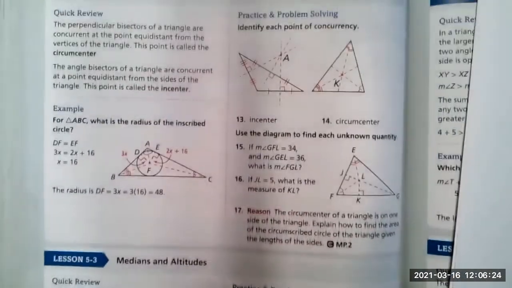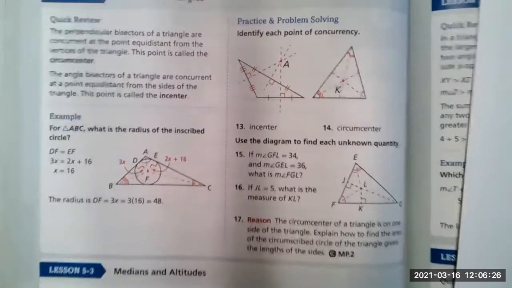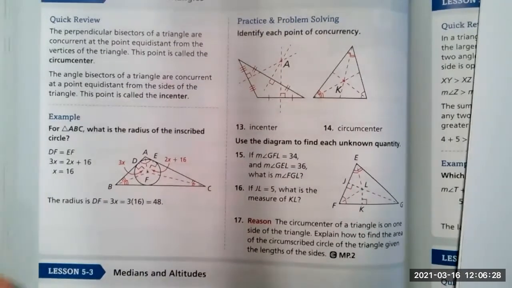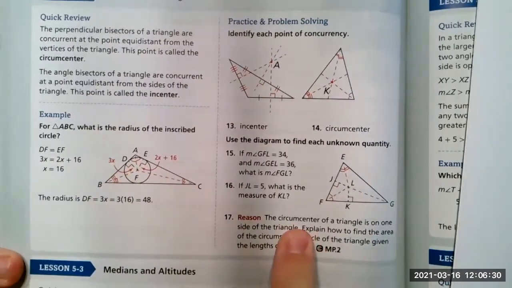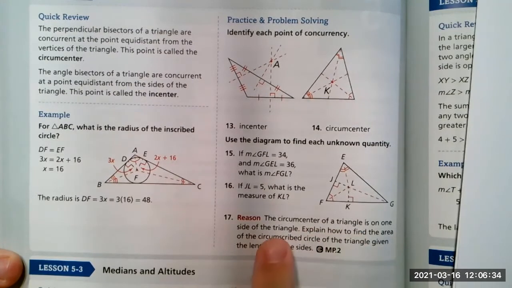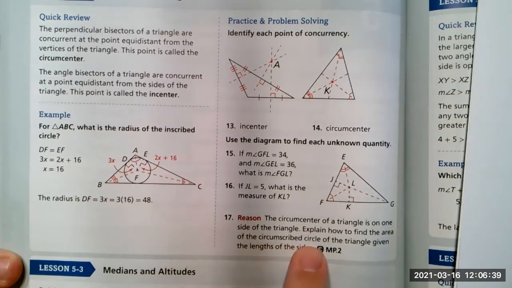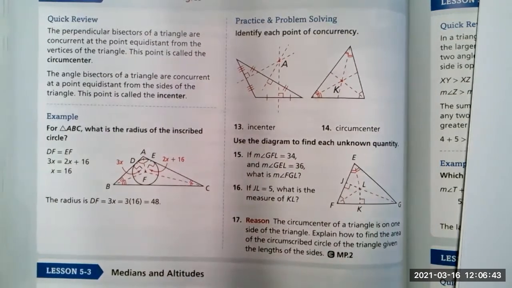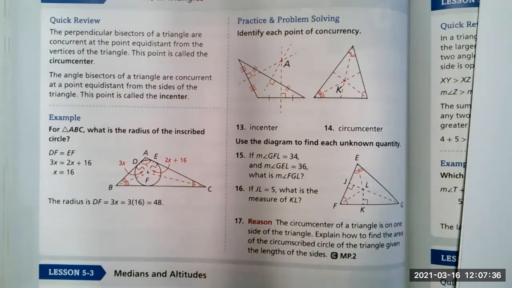So let me zoom back out and get a better picture here. For number 17, the circumcenter of a right triangle, that's the only way it's going to lie on the side of the triangle. Explain how you can find the area of the circumscribed circle of the triangle given the lengths of the sides. In a situation like this, we know that the area of a circle is pi r squared.